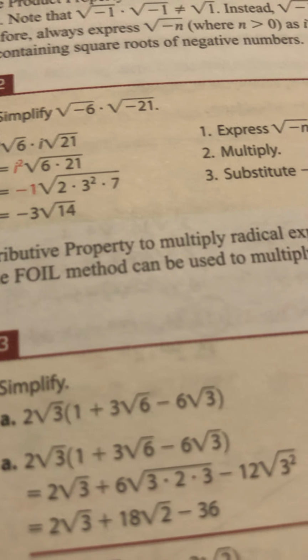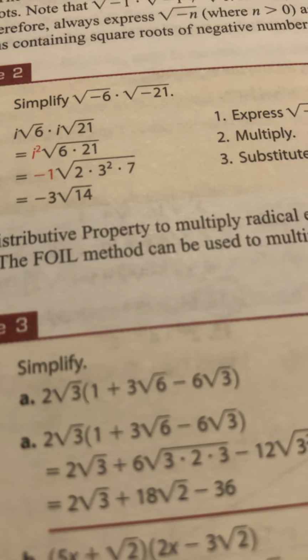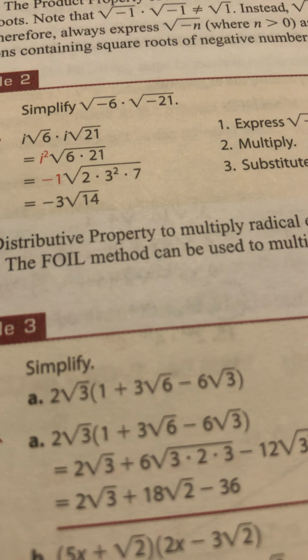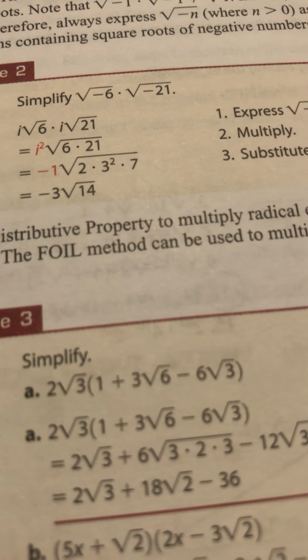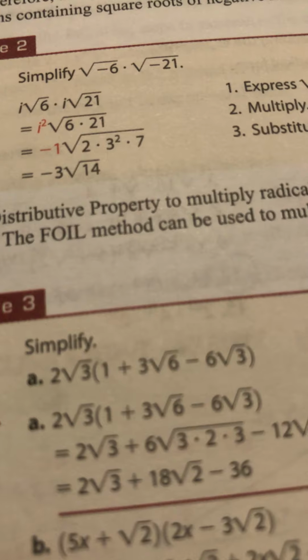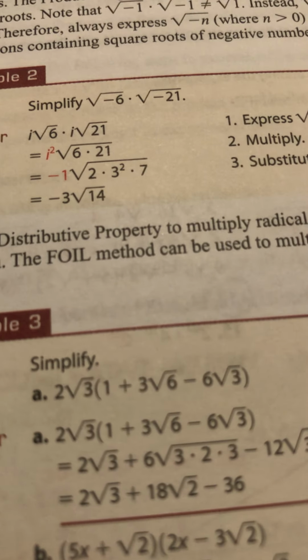All right, let's move on to example 2. I guess I just did the B part. I apologize. I might say I did example 2. Example 2 is going to be -6 times the square root of -21. Since we don't have anything outside the radical, we don't have an index, so the index is understood to be 2.